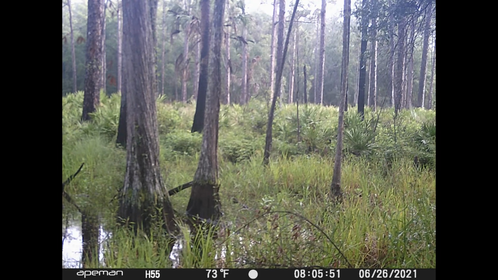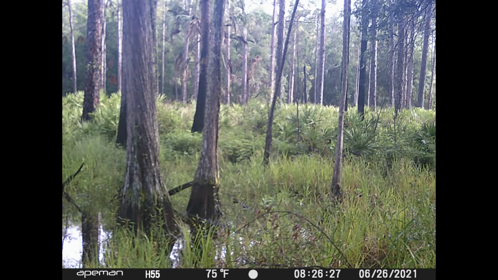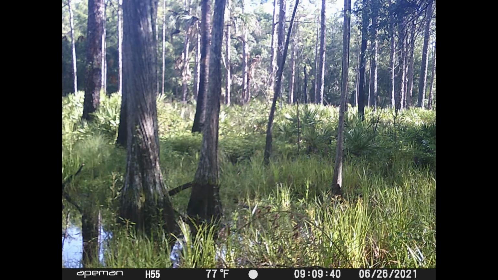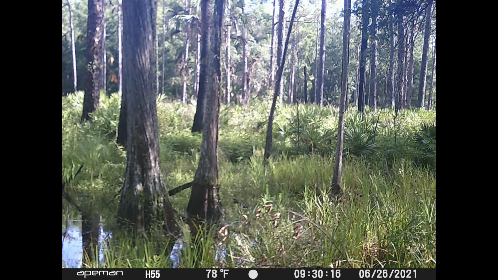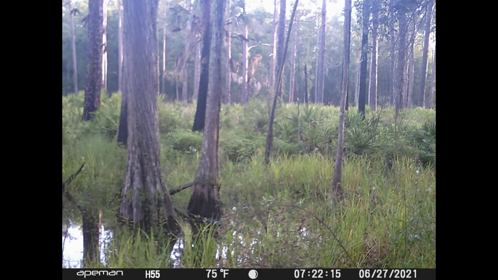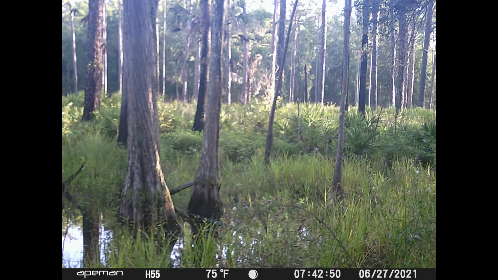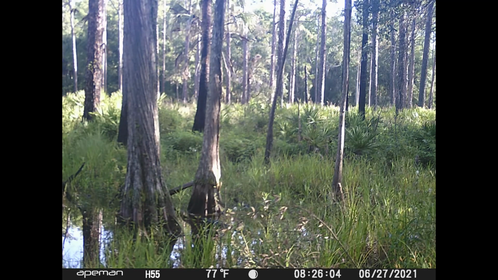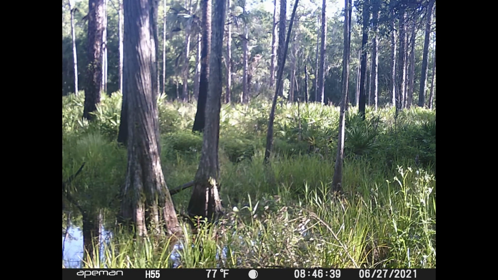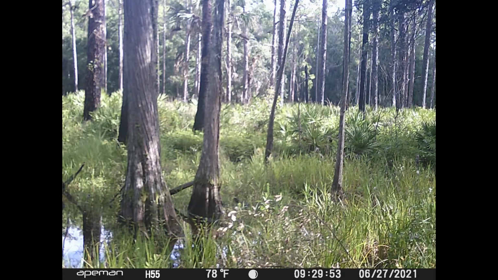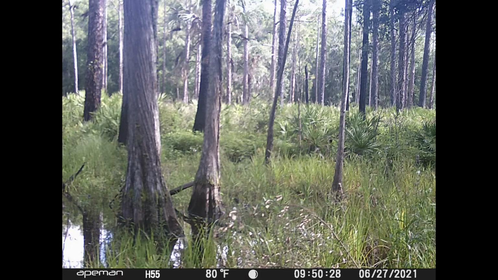So this is my game camera that's taking pictures. It takes the pictures and compresses them into video form, so that's what you're seeing here. You're seeing it going kind of fast, and you'll just see as it goes along. But it's taking pictures, and you'll see a couple places here where I got deer in it.